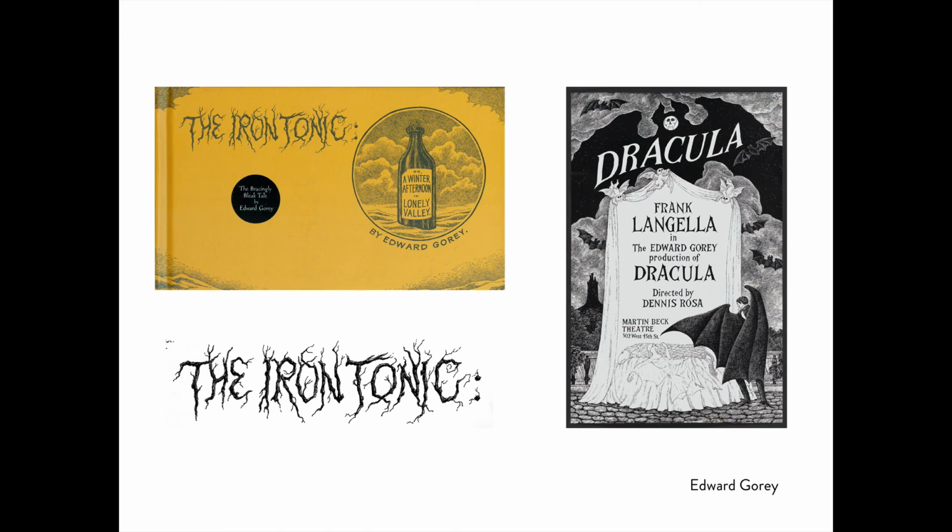If we look at the left side at Iron Tonic, we can see that it's very Gothic oriented, that has a very expressive form, very much looking like roots from a plant, almost like veins reaching out. So we can tell that this story is going to be a dark story.